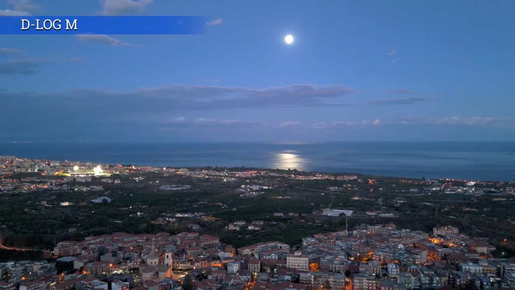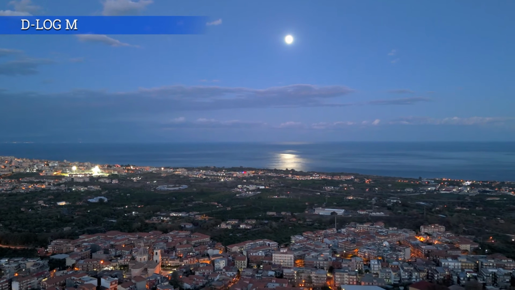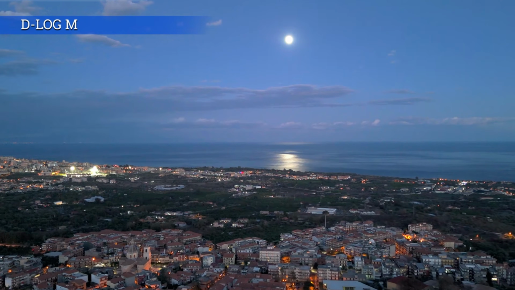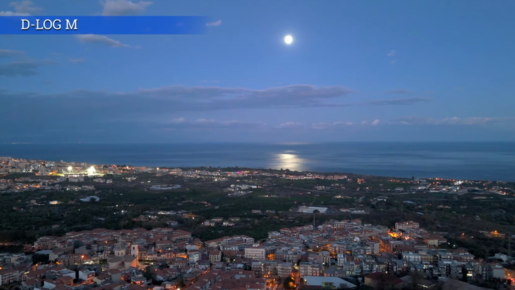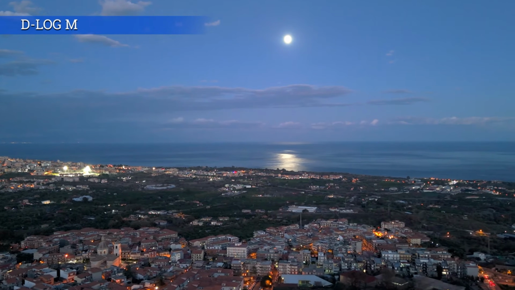My favorite time is about half an hour after sunset, with the last twilight acting as a fade light and the artificial lights as the main source.